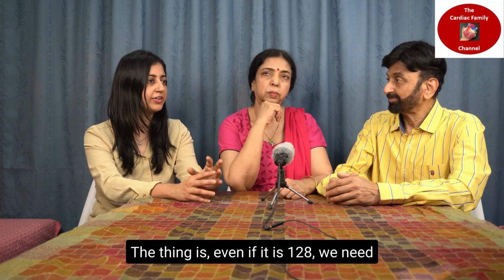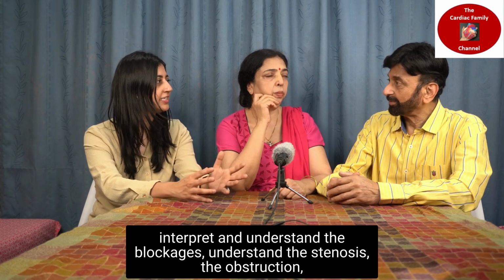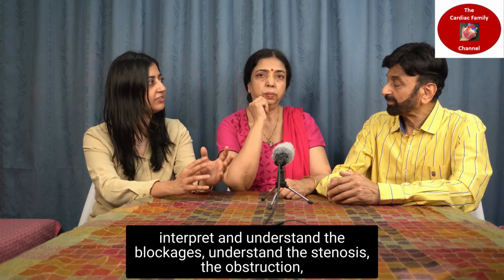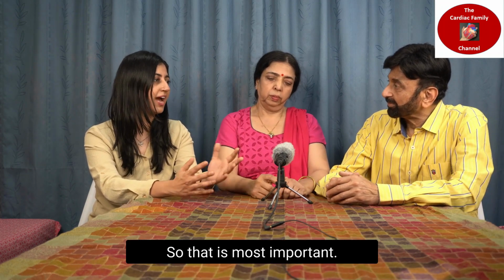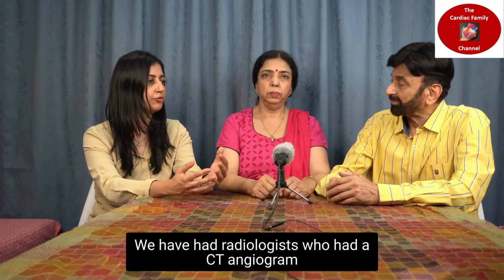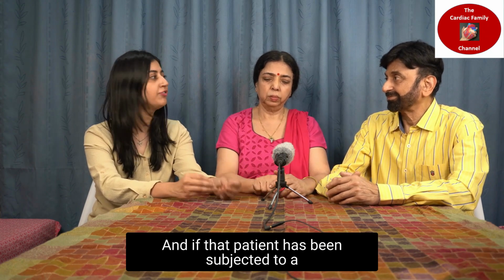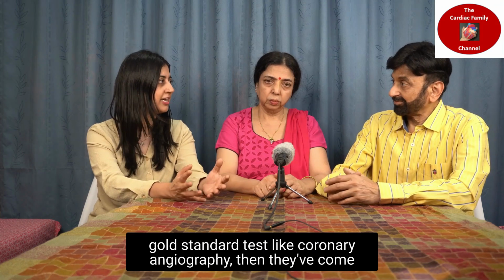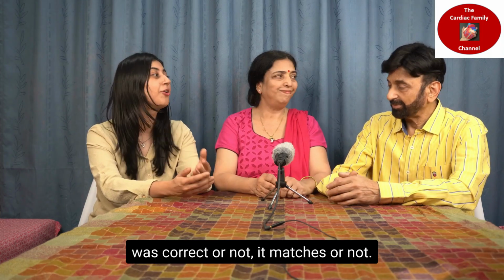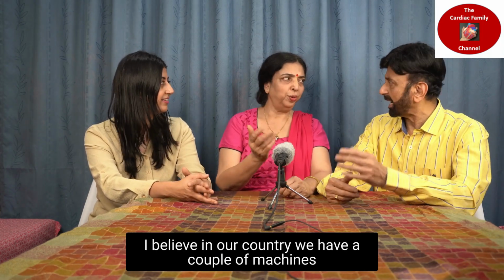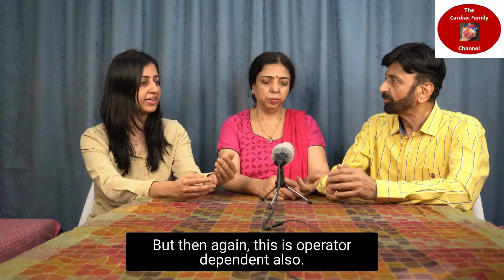The thing is, even if it is 128, we need an operator, that is a radiologist, who is able to interpret and understand the blockages, understand the stenosis, the obstruction, and correlate it with the patient's symptoms. So that is most important. We have had radiologists who've interpreted a CT angiogram of a patient, and if that patient has been subjected to a gold standard test like coronary angiography, then they've come to the cath lab and seen whether their interpretation was correct or not. It matches or not. I believe in our country we have a couple of machines of 512 which is supposed to be matching very much. It matches well, but then again this is operator dependent also.